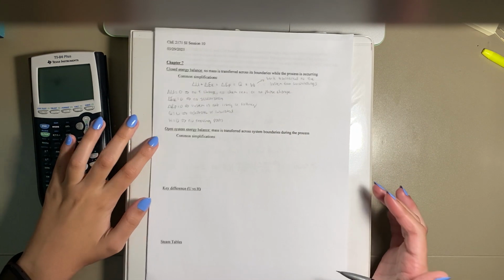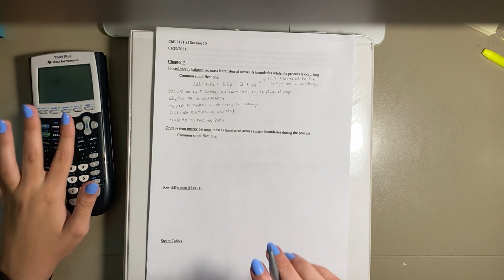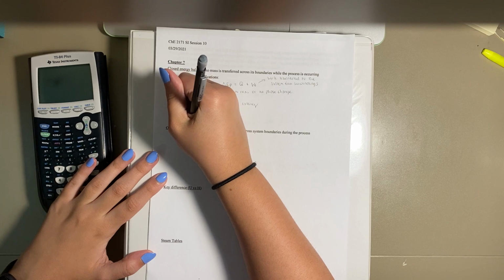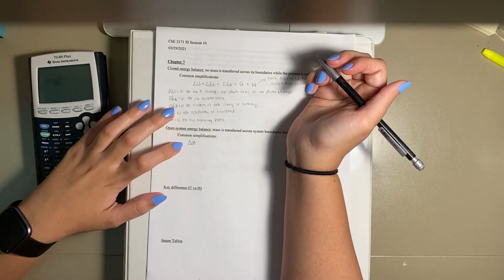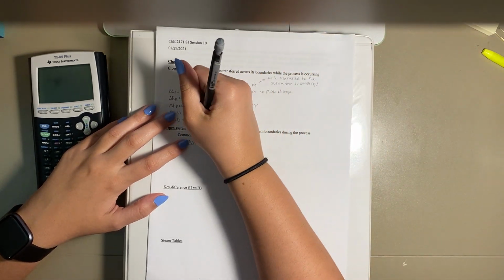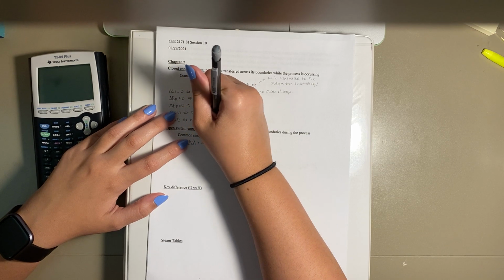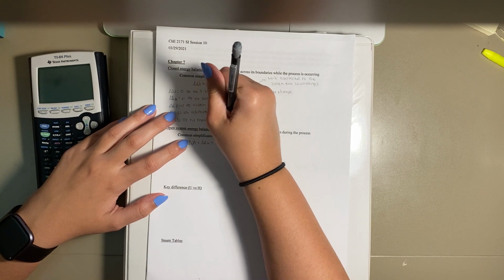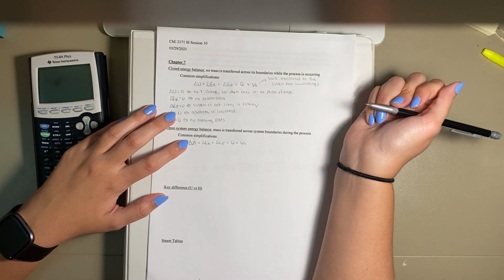Now for an open system energy balance, where mass is transferred across the system boundaries during the process, instead of delta U, so instead of internal energy, we are going to have delta H, so change in enthalpy, plus change in kinetic energy plus change in potential energy is equal to Q plus shaft work.